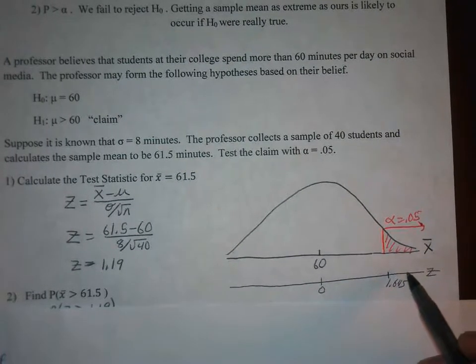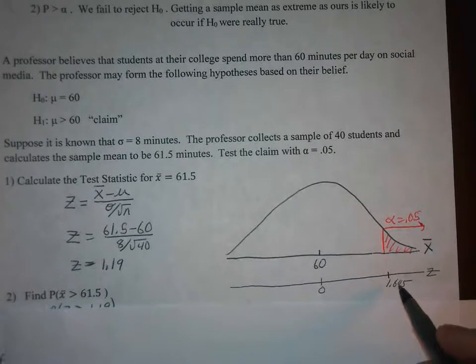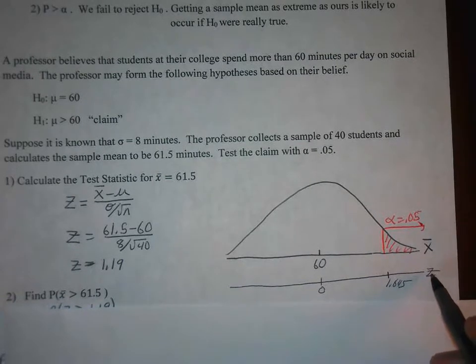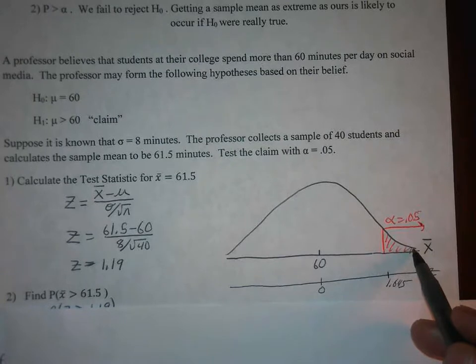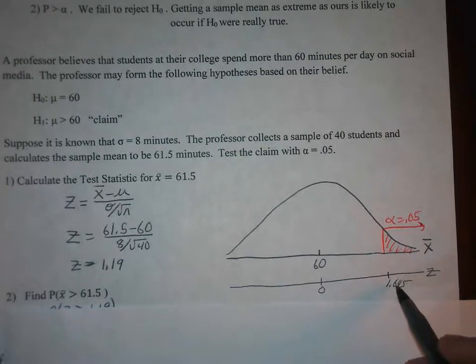Meaning that if we got a sample mean that was more than 1.645 standard deviations above the mean, so that z-score was greater than 1.645, we'd be in the rejection region for H0. If we got a sample mean that was less than 1.645 standard deviations from the mean, then we would have failed to reject.